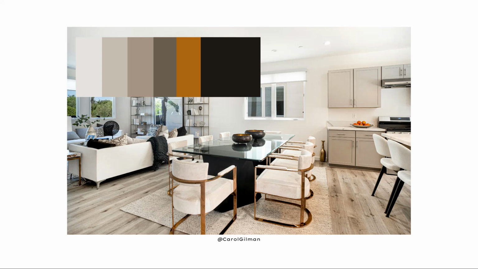All we're doing is we are working within a certain range of colors, and when we know that range of colors, we can kind of just use that as our guide to create a cohesive look. So if we want to bring anything else into the room, we'll know that we have certain neutral tones that we're working with to create a cohesive look.